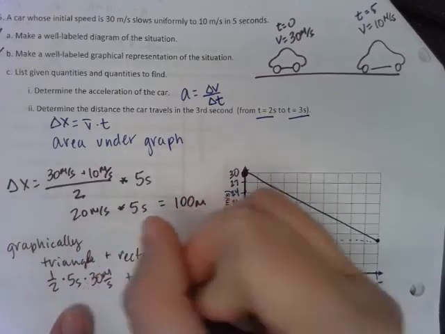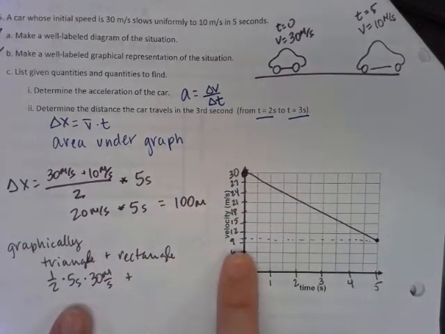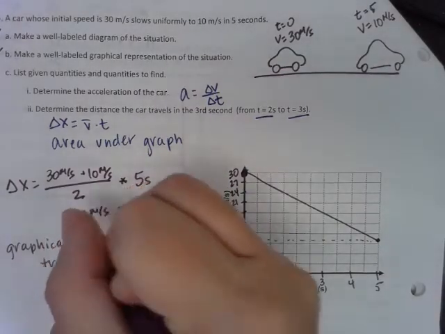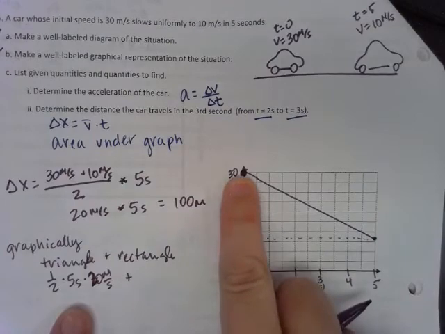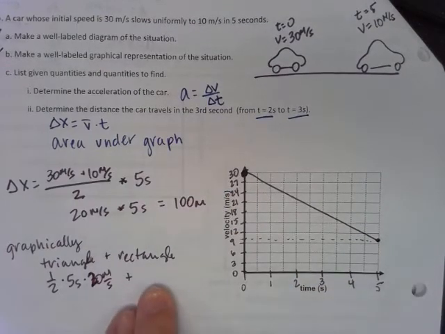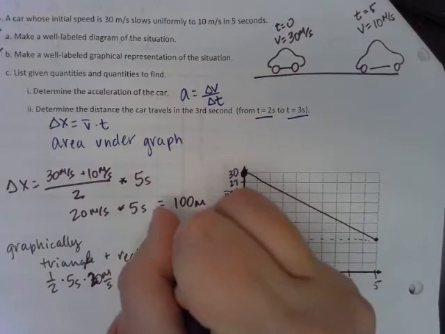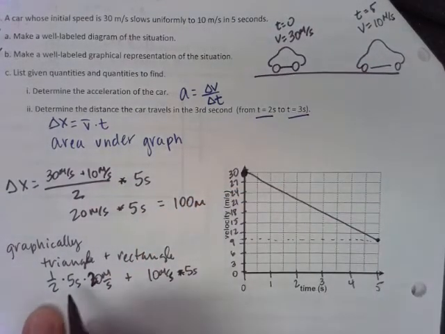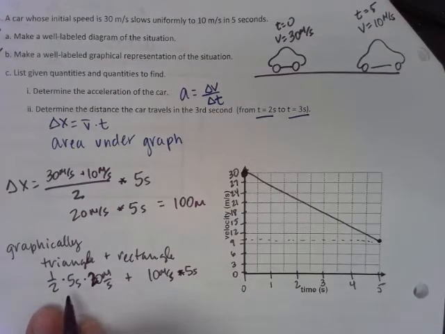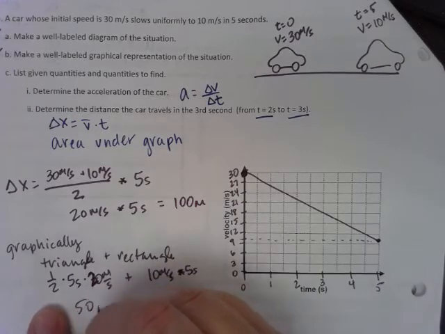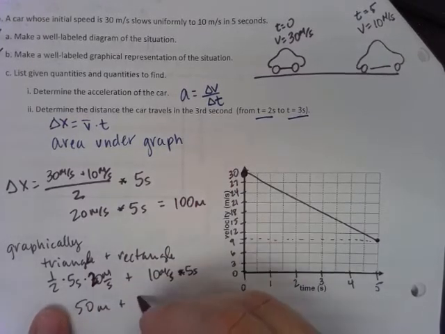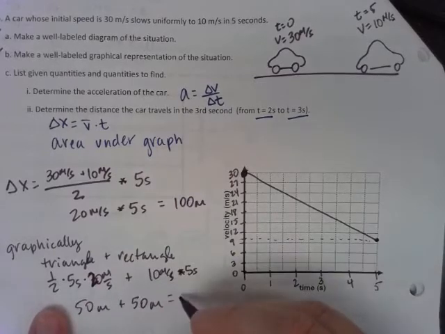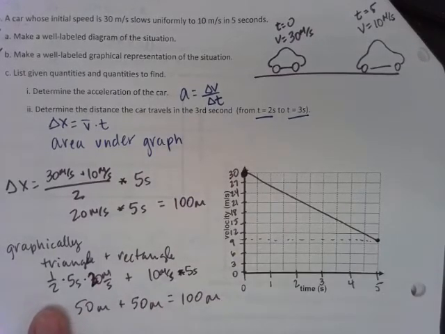Sorry, the height of my triangle is 20, because it only goes from 10 to 30. And then my rectangle is going to be 10 meters per second times my 5 seconds. So 1/2 times 20 is 10, times 5 is 50 meters, plus 10 times 5 is 50 meters. So that's 100 meters. It's the same answer.